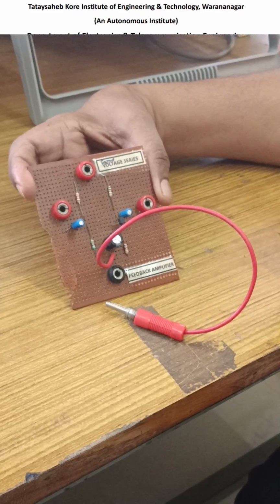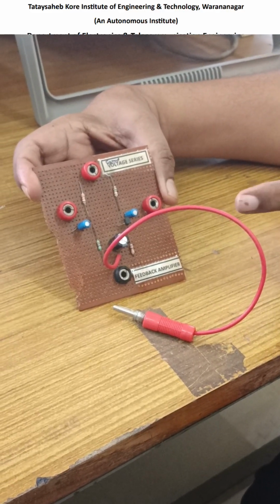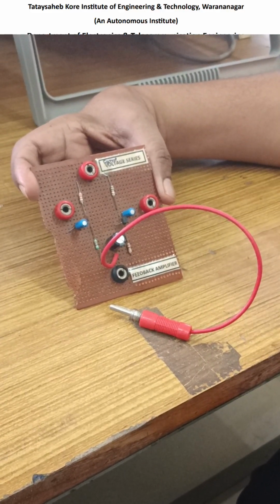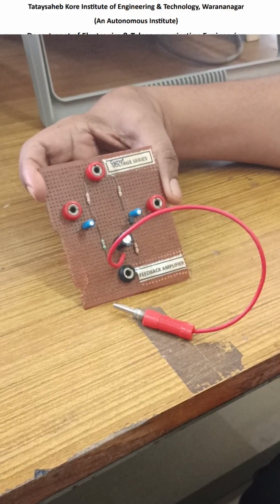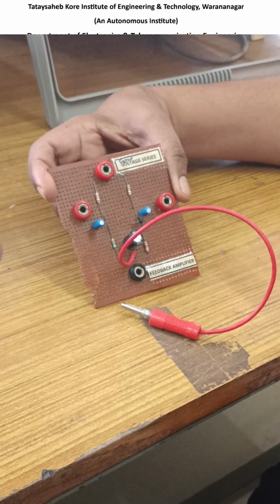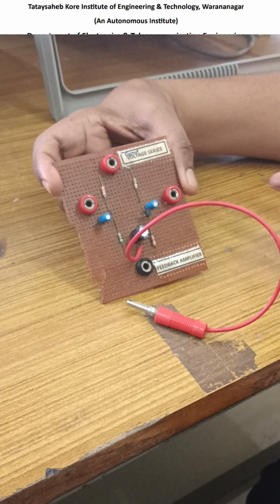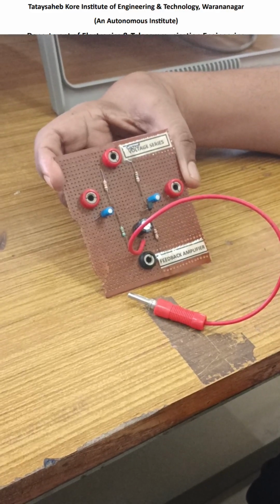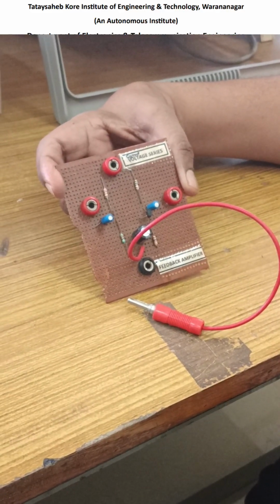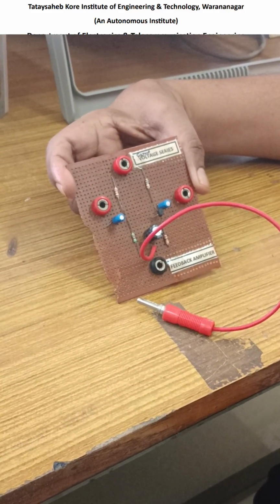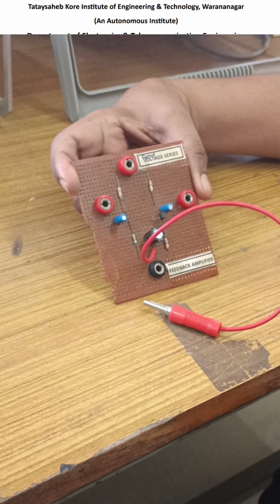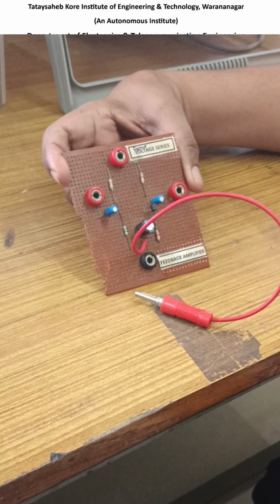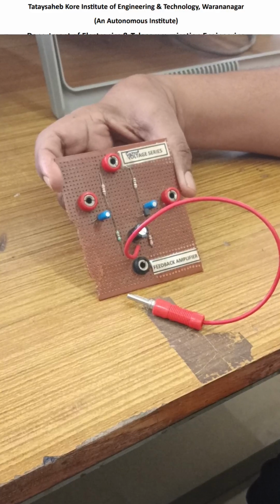As we studied, when feedback is not there, at that time the gain of the circuitry will be high. But when I connect feedback signal, the gain of the circuit is reduced. Why? Because negative feedback reduces the gain. That is the only disadvantage of the circuit when we are using negative feedback signal.